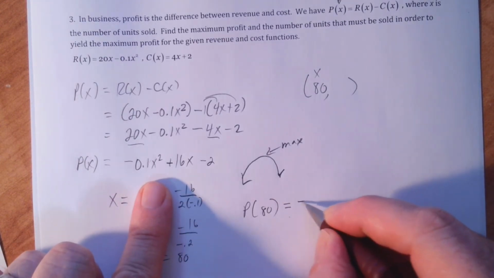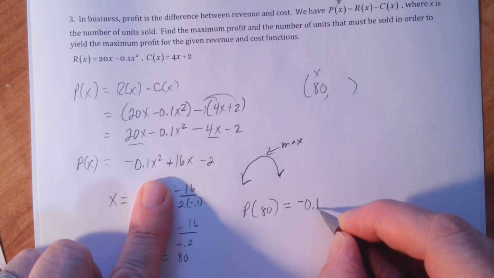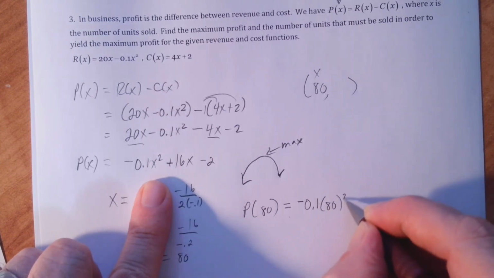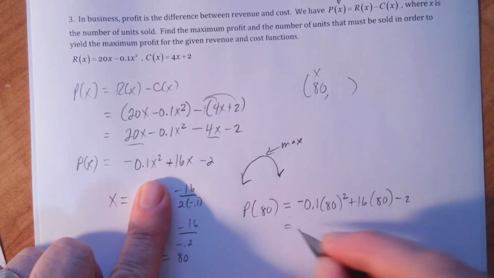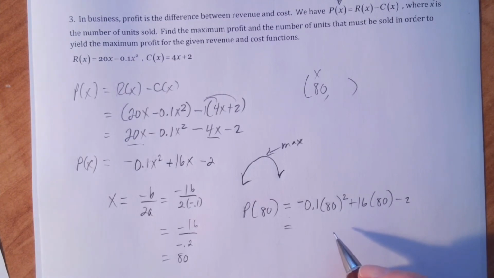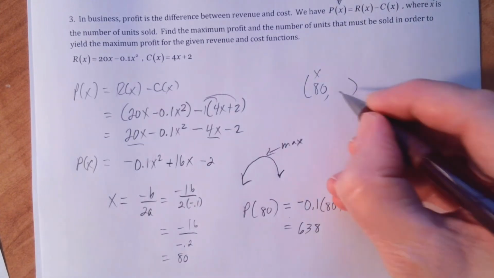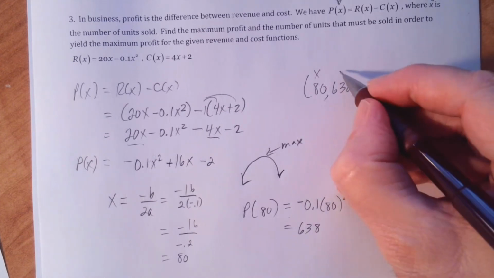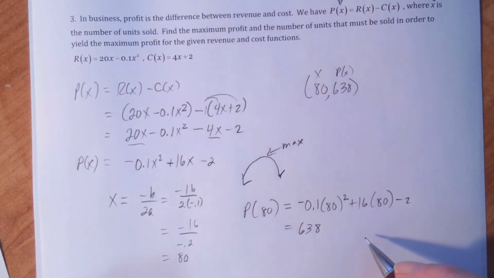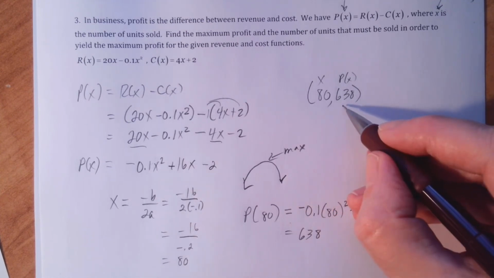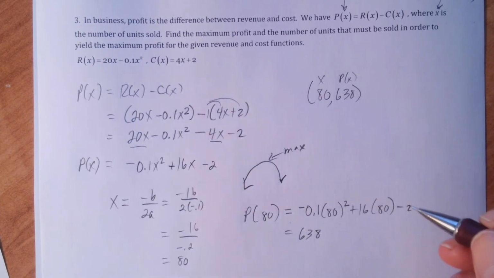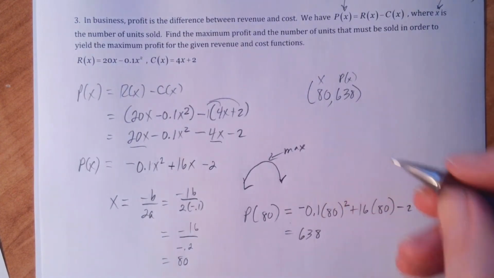So let's go ahead and plug it in. And so again, you should plug that into your calculator. Let me just check, make sure everything is right here, and you should get 638. That's your P of X, your profit. So when 80 units are sold, we have the maximum profit of $638.